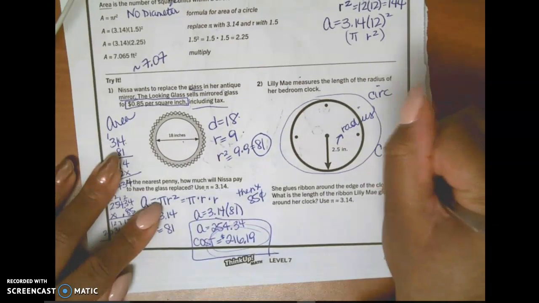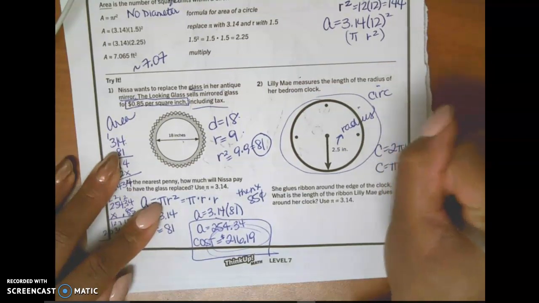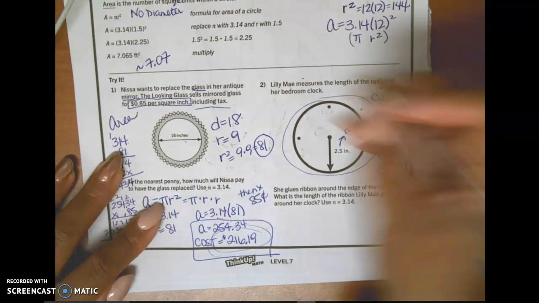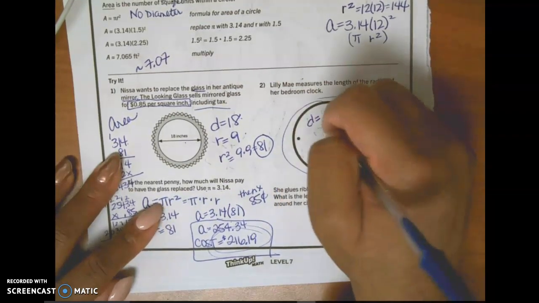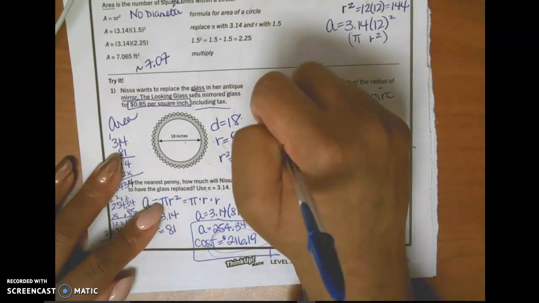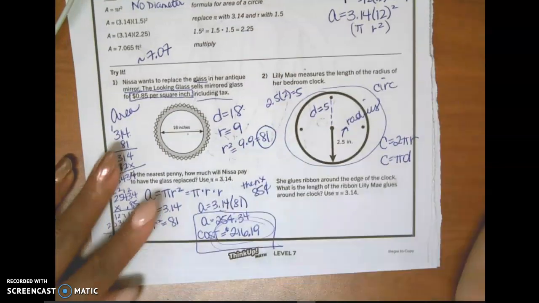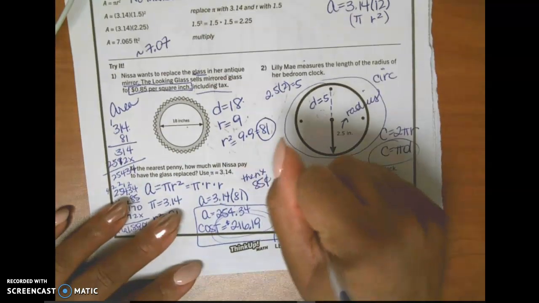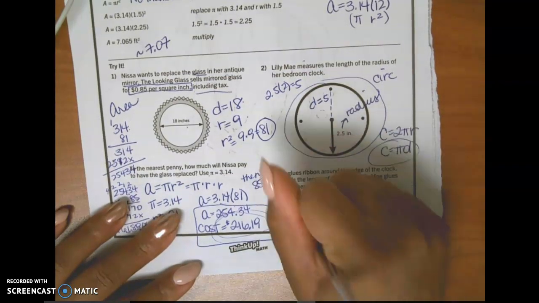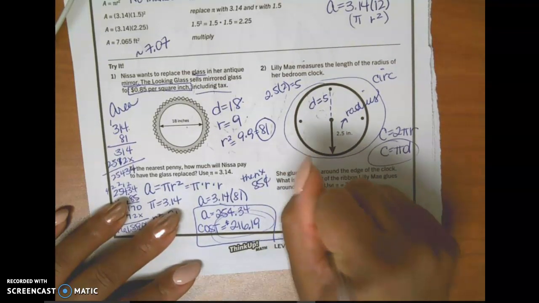So C equals 2 times pi times radius, or C equals pi times diameter. If my radius is 2.5, then my diameter is the other 2.5. 2.5 times 2 equals 5. So I'm going to do pi times 5. C equals pi times diameter. Pi is 3.14. Diameter is 5.